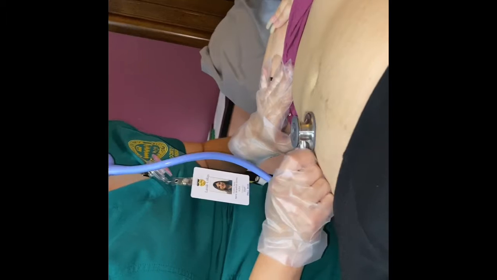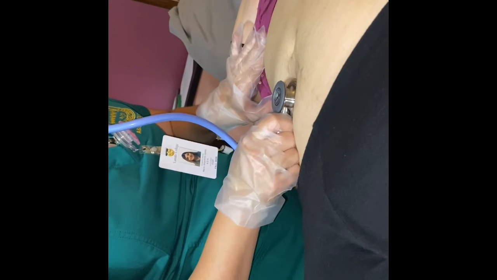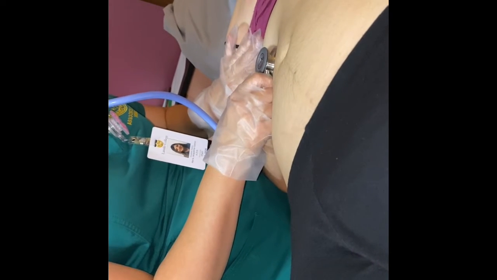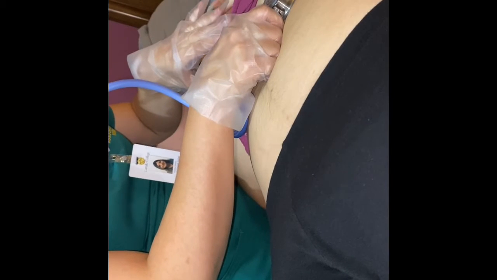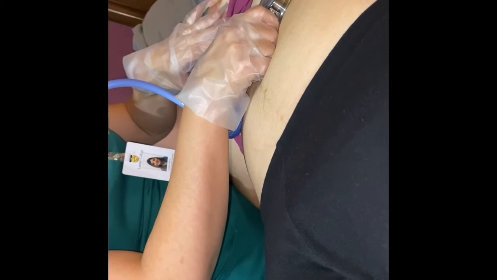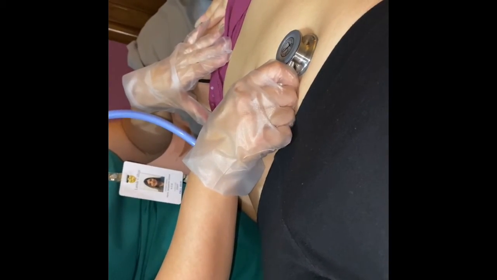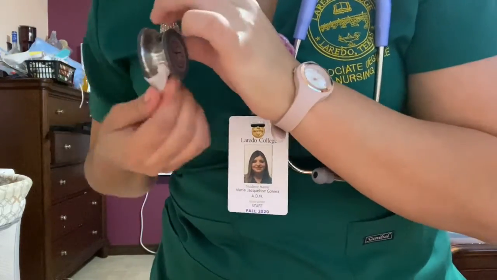To auscultate bowel sounds, listen with the diaphragm of the stethoscope. Start in the right lower quadrant and work your way clockwise. Assess each quadrant for about 5 to 20 seconds. If no sounds are heard, then listen for a full 5 minutes. The sounds can be rated as normal, hyperactive, or hypoactive. Remember to properly disinfect your stethoscope diaphragm after coming in contact with a patient.